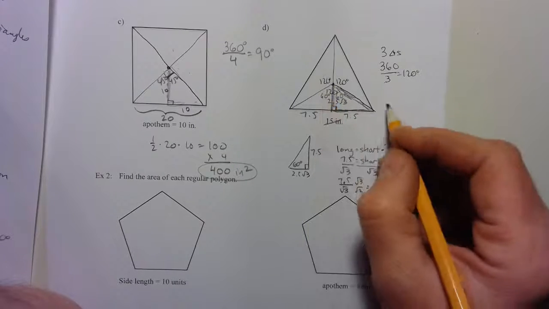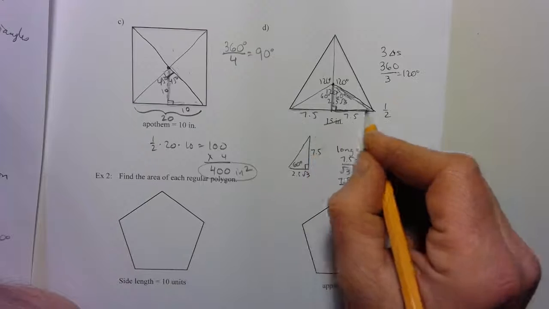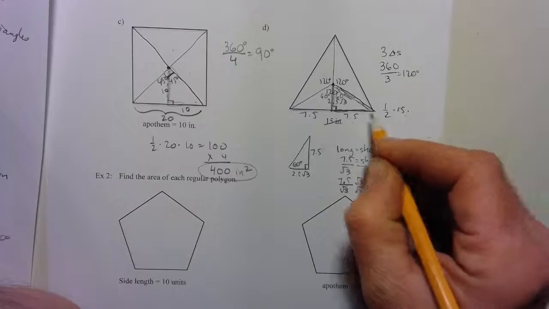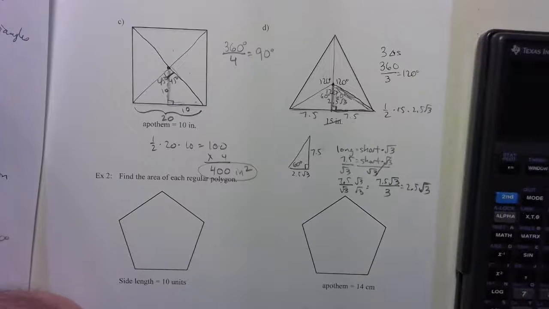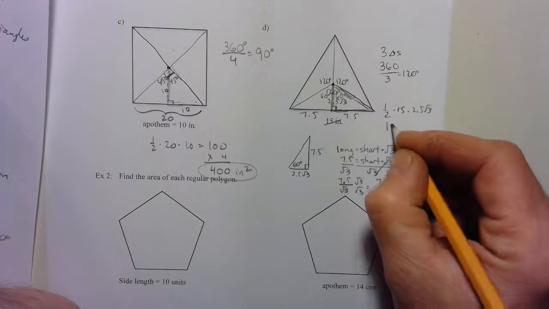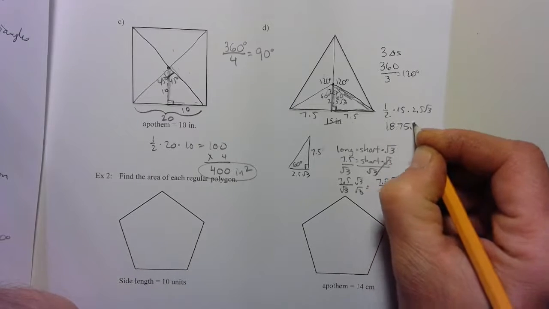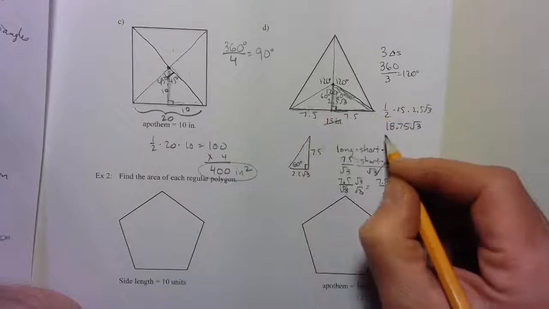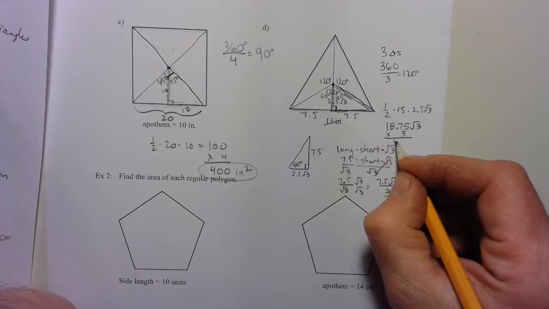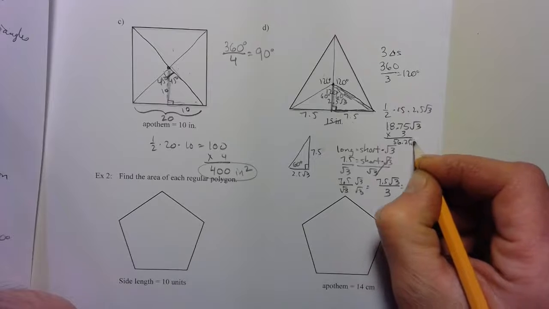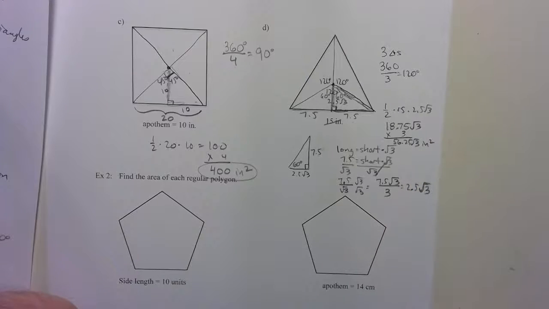Now the area of this triangle, 1/2. Base is 15. Height is 2.5 root 3. So do 1/2 times 15 times 2.5. So that's 18.75. And then how many are there? There's 3 triangles. So times it by 3. 56.25 root 3 square inches. Okay?